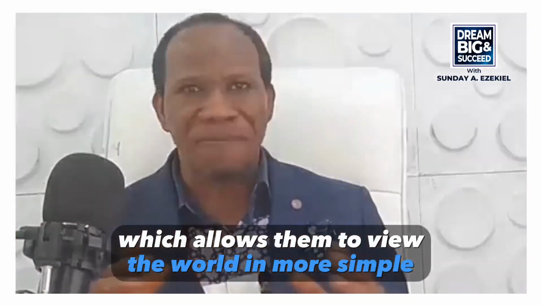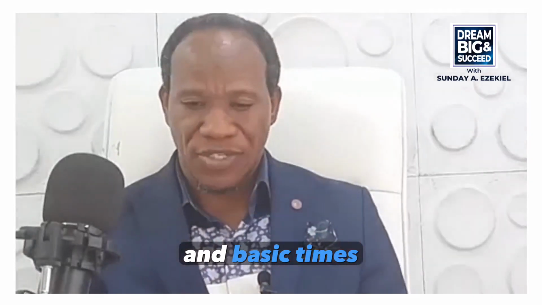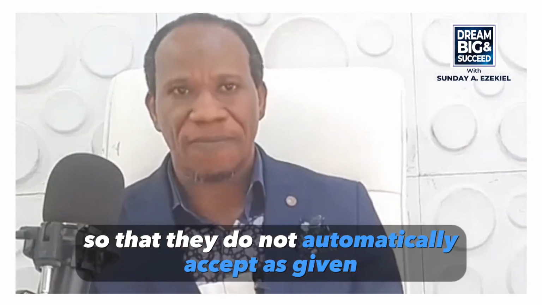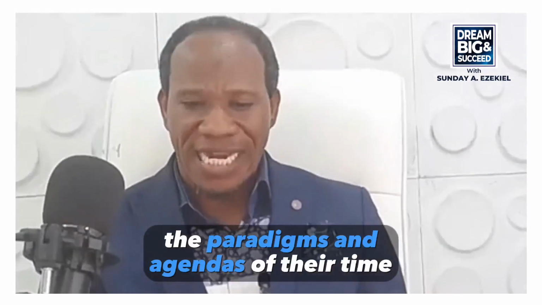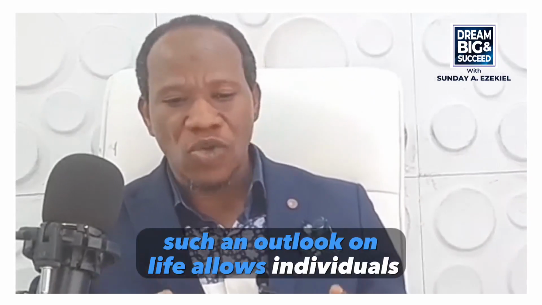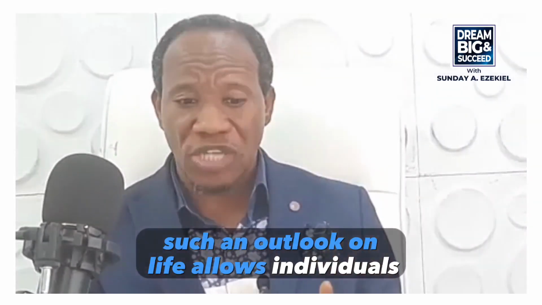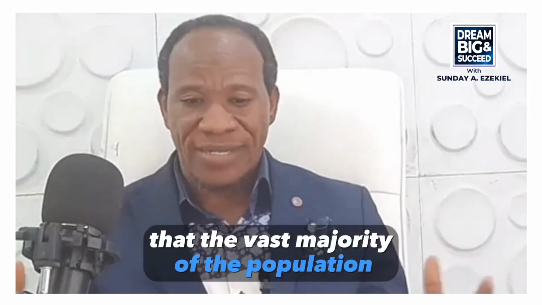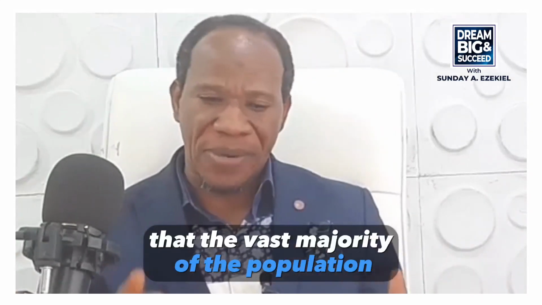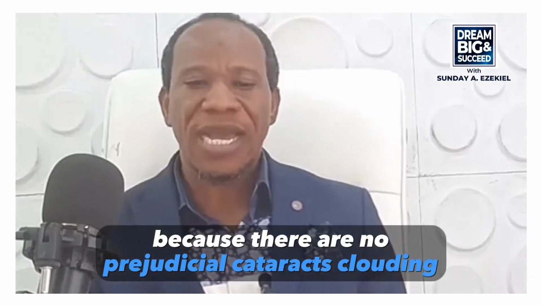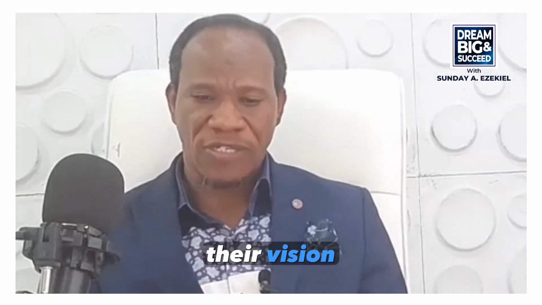world in more simple and basic terms, so that they do not automatically accept as given the paradigms and agendas of their time." He said further, "Such an outlook on life allows individuals the ability to come up with creative ideas that the vast majority of the population cannot conceive, because there are no prejudicial cataracts clouding their vision."